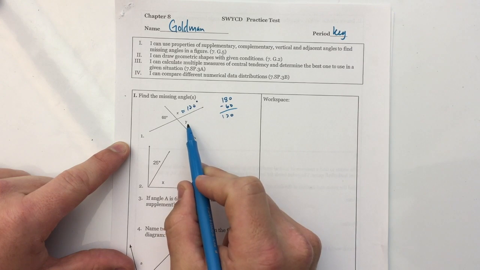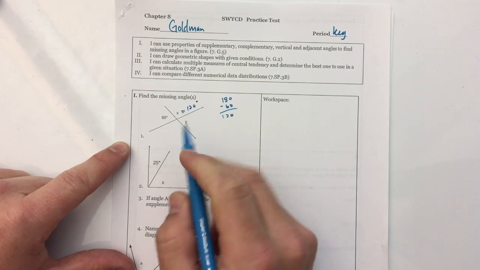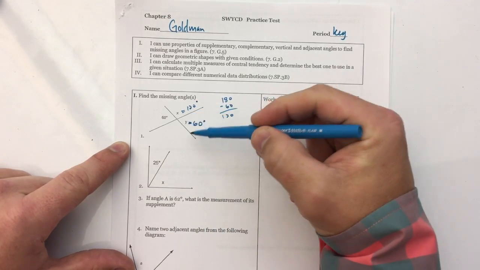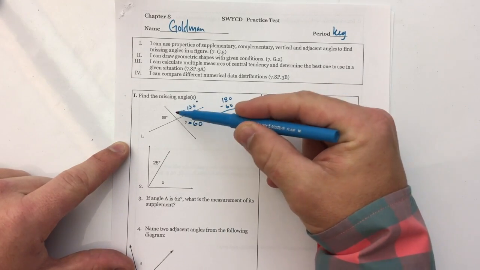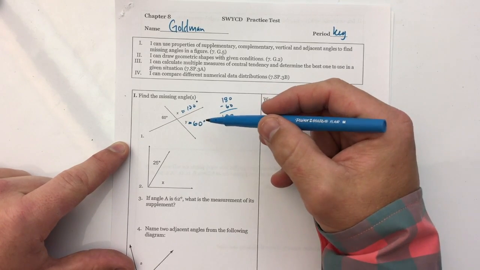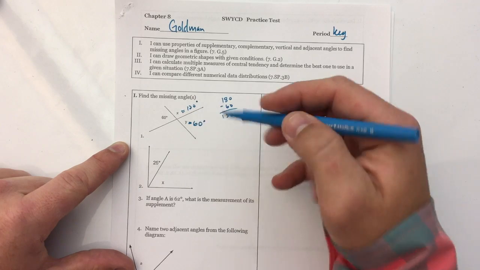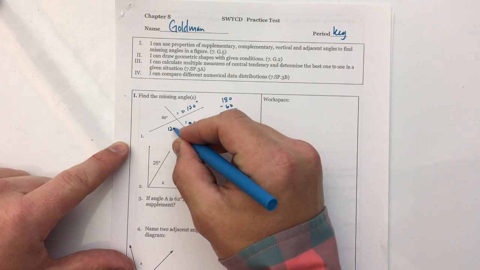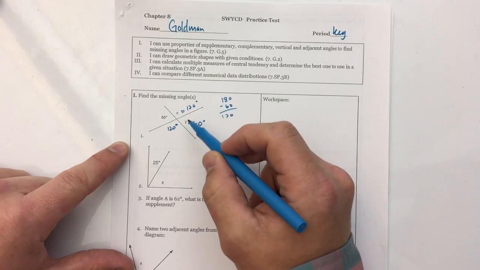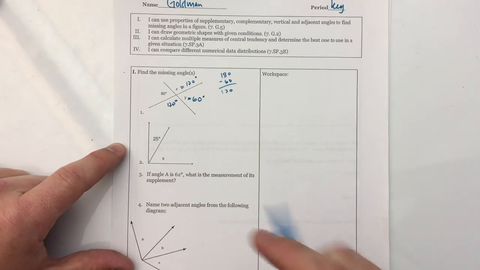And I know that 60 and y are vertical angles, so they are congruent, or the same. Or similarly, I could say that if I know x is 120, this is a straight line, x and y are supplementary, they must add up to 180. So, and also this angle, missing angle, would be 120. So x is 120, y is 60.